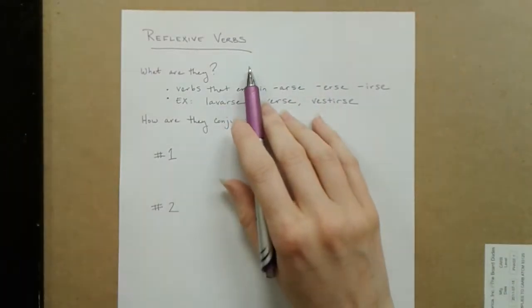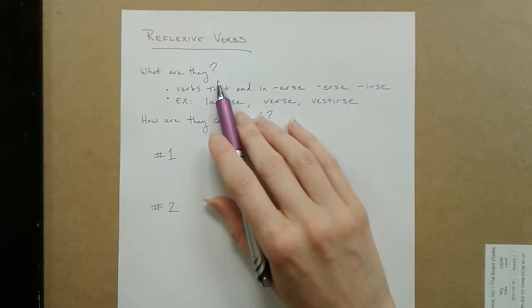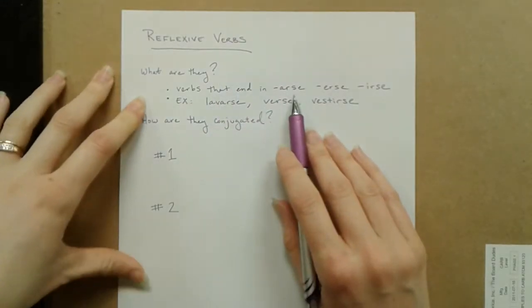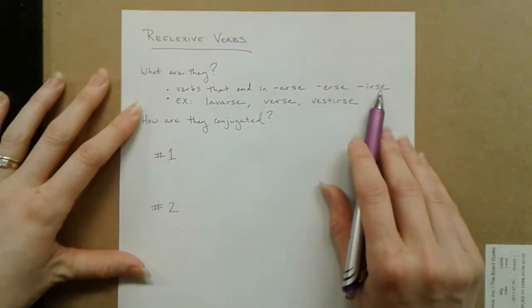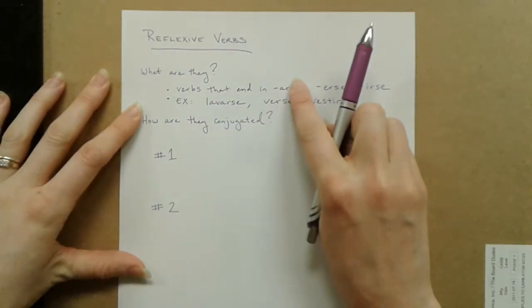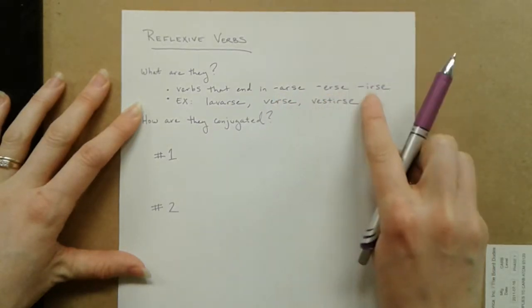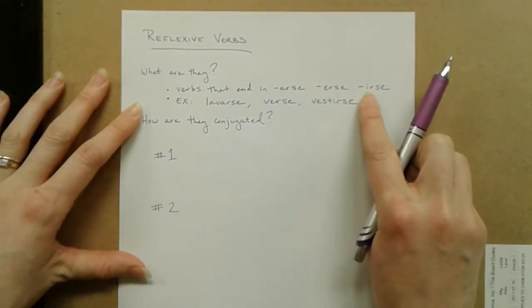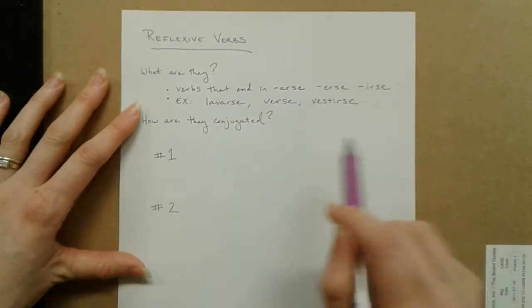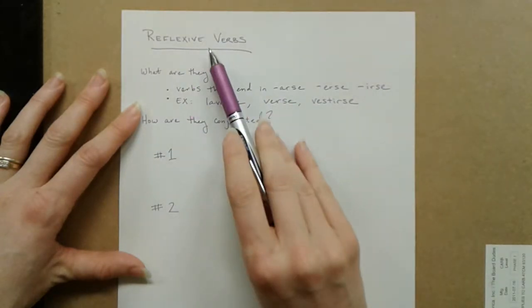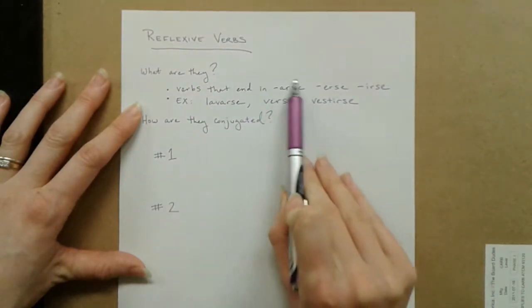We are now going to talk about reflexive verbs. First of all, what are they? What are reflexive verbs? These are verbs that end in arse, erse, or irse. Notice that if you took away the se on the end of each of these, it's just an AR, ER, IR verb. A way that you can remember that there's a little more to them and that there's still a verb is you can think about, well, reflexive verbs, they're kind of a pain in the arse.